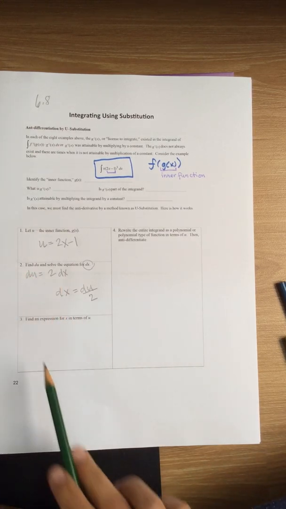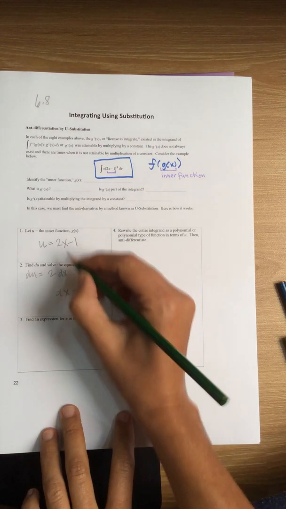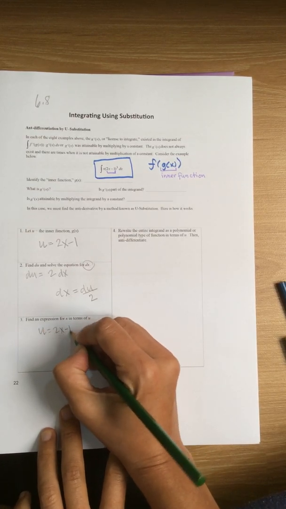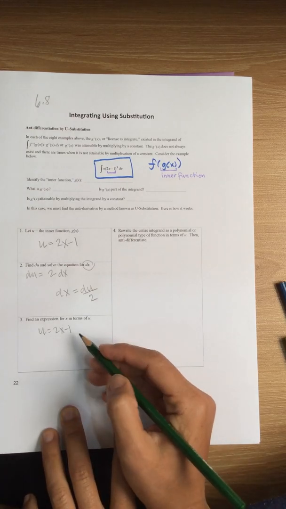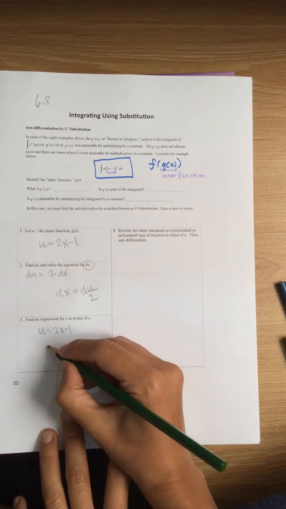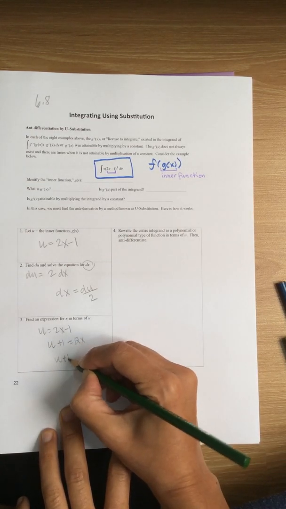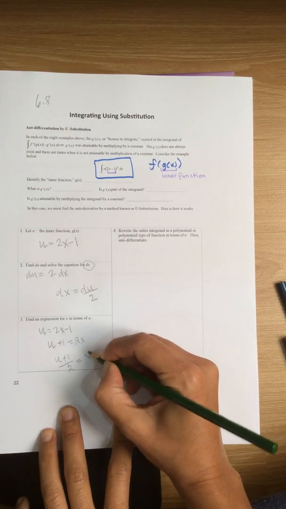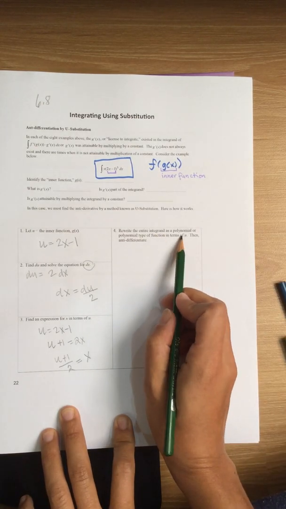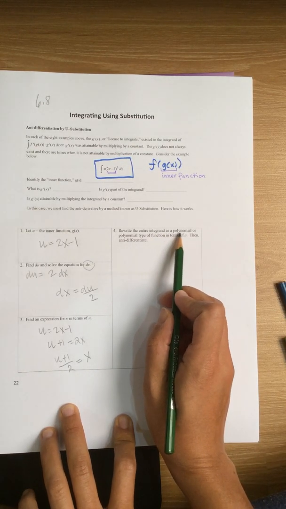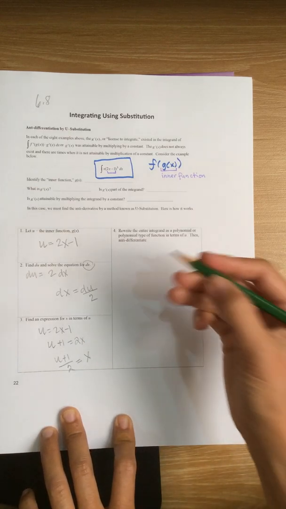Now it says find an expression for x in terms of u. So step 3 is to take our u equals 2x minus 1 and rearrange it for x. You would end up with u plus 1 equals 2x, which would be (u plus 1) over 2 equals x. So now we can rewrite the entire integrand as a polynomial type of function in terms of u.